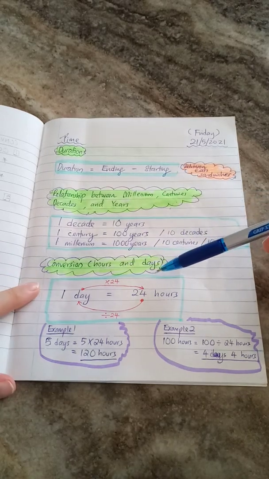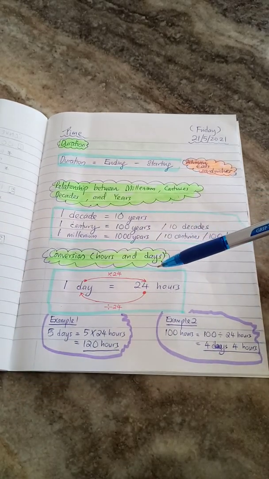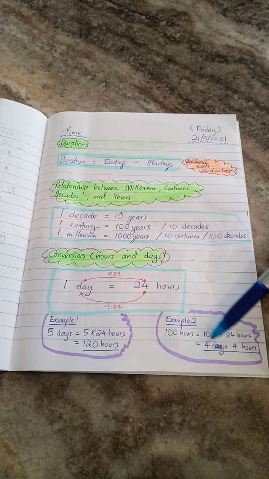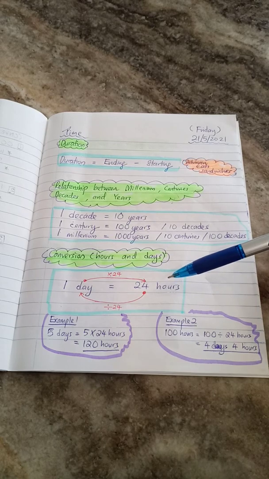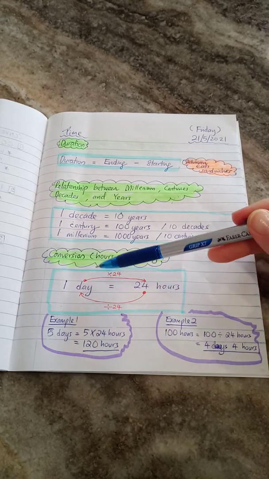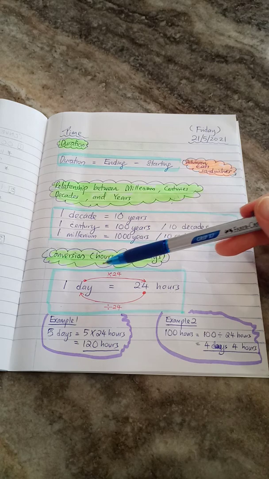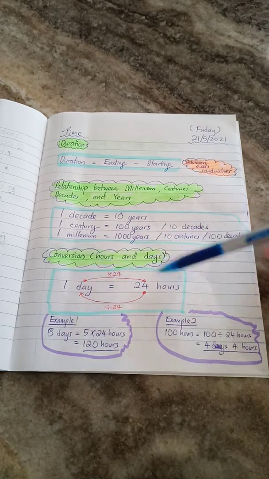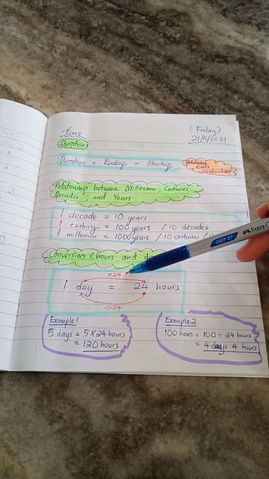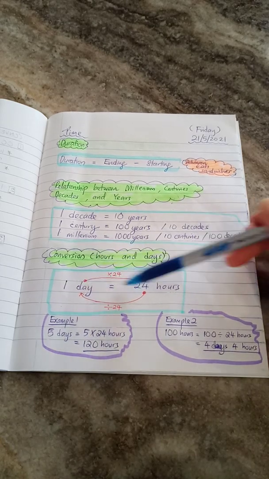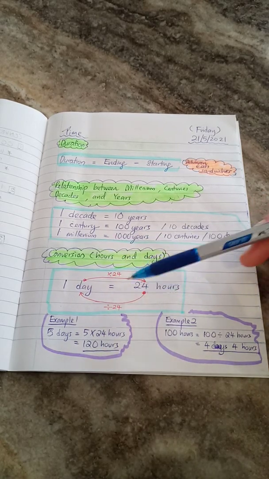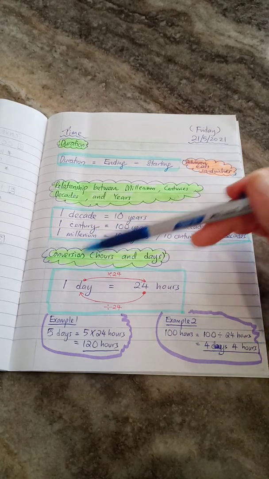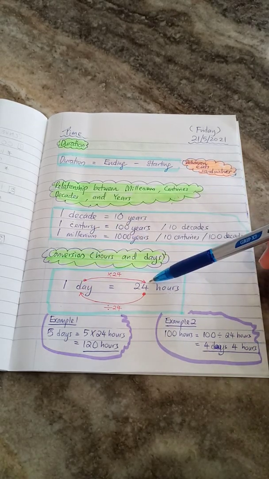Let's look at conversion for hours and days. Very simple also, as long as you remember the formula. 1 day equals 24 hours. So to convert days to hours, you have to multiply by 24. 24 means 24 hours, which means 1 day, 24 hours. 2 days times 24 will become 48 hours. 3 days, 4 days, same method, times 24 hours.